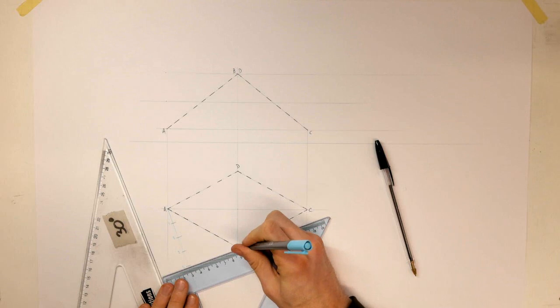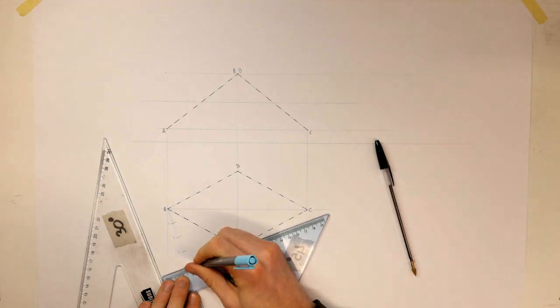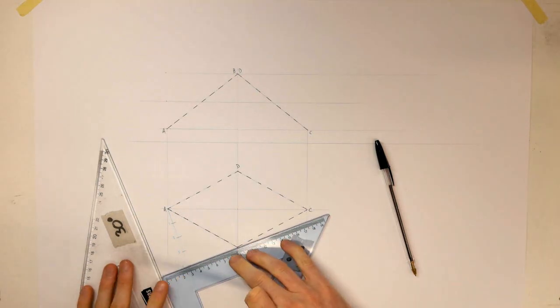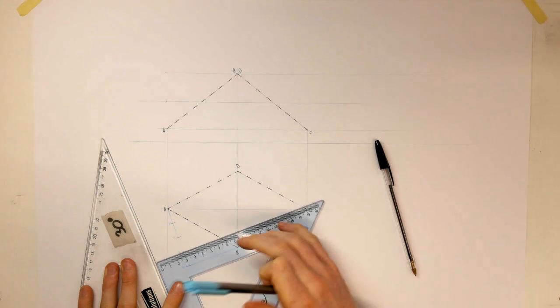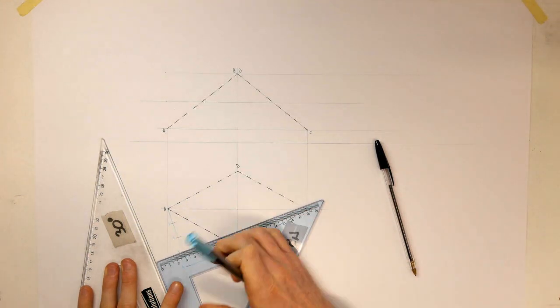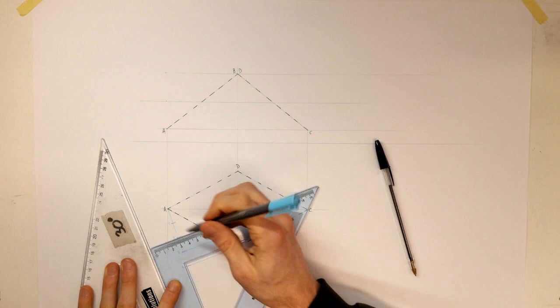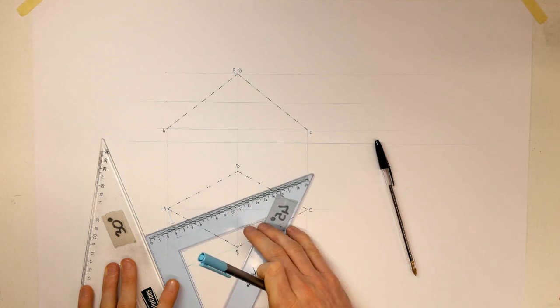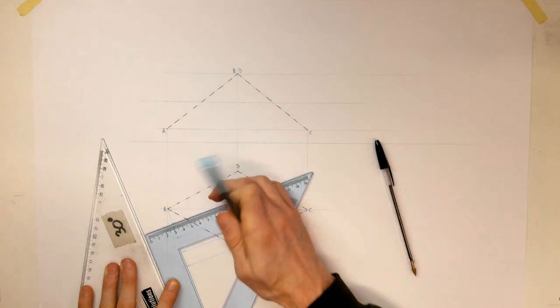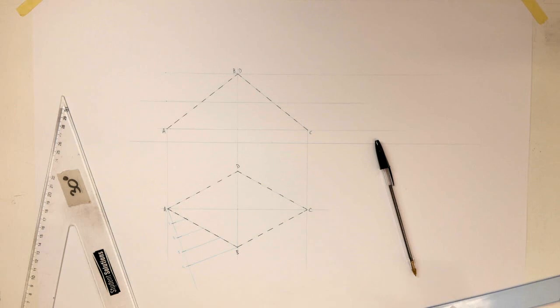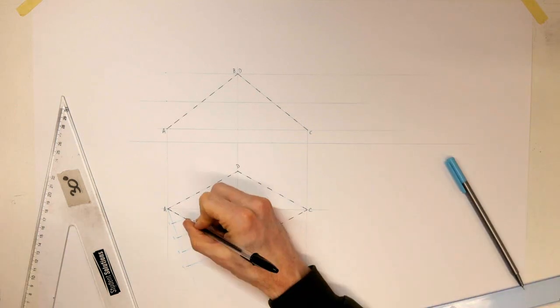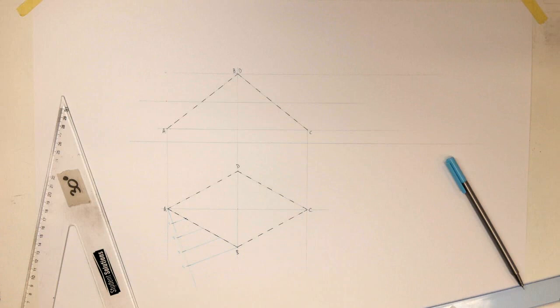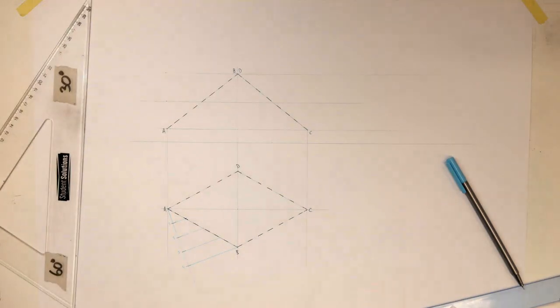Drawing my last points. Sliding set squares again back. And I've divided that line up into 4 equal parts. So that is going to be a point on my road, which I'll be using in a moment.